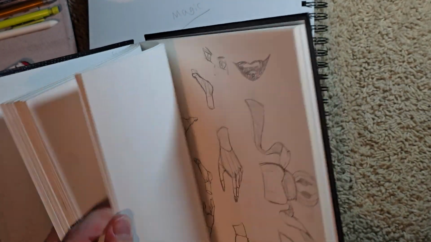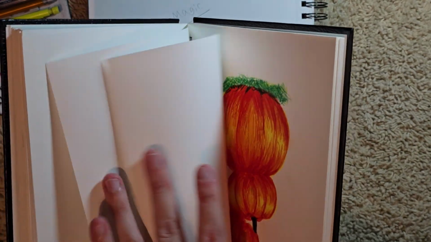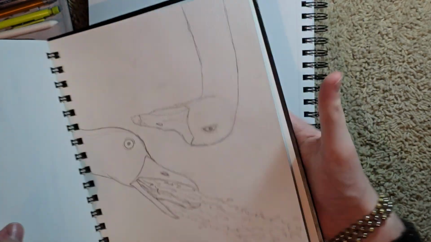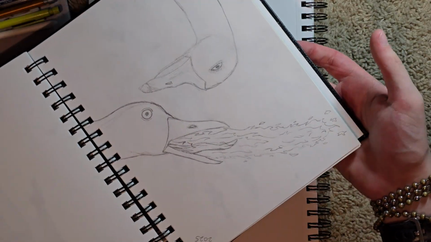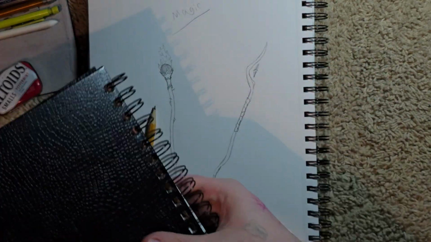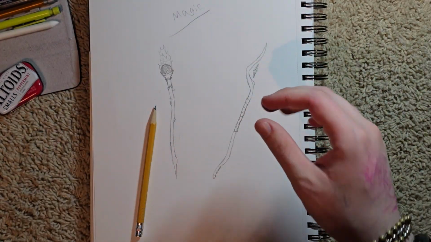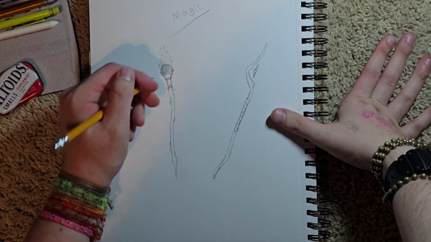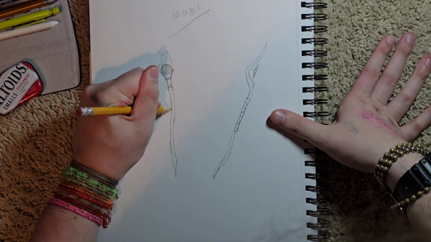Hold on. Oh, whoops, that's too far. That's what I did today. That's the wrong one. That's the wrong one. There it is. Flames. Goose. Yeah, I just wanted to show my goose drawing, because I never showed it anywhere but my Discord. Alright.